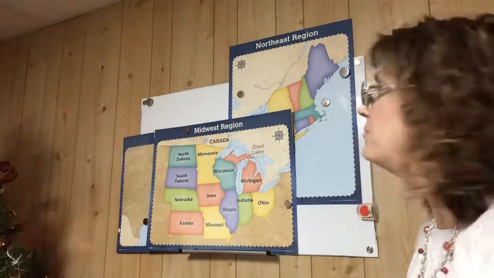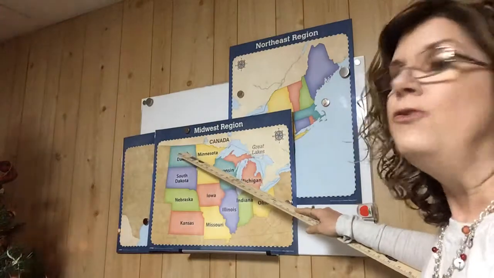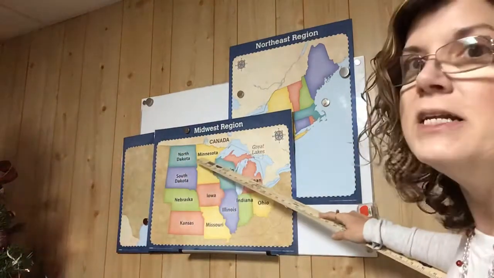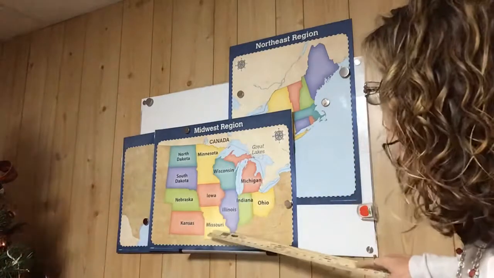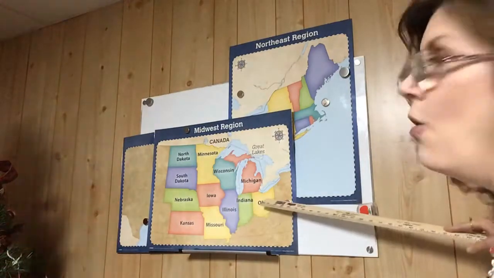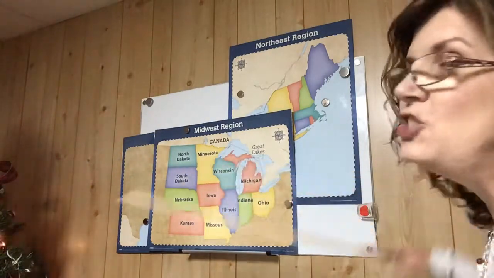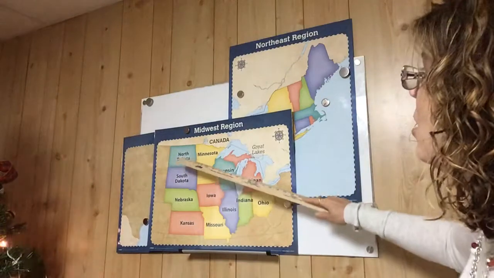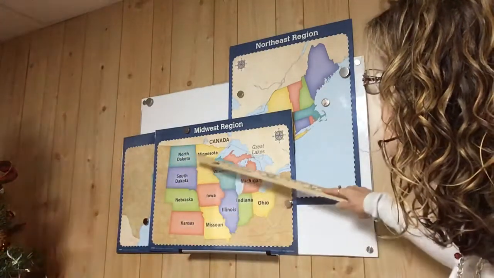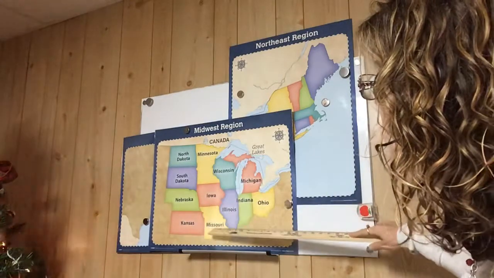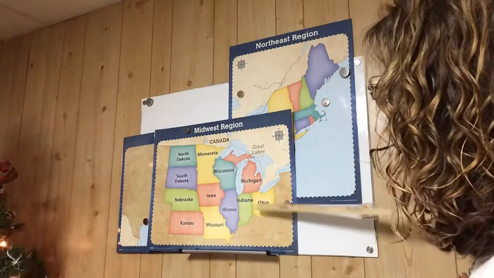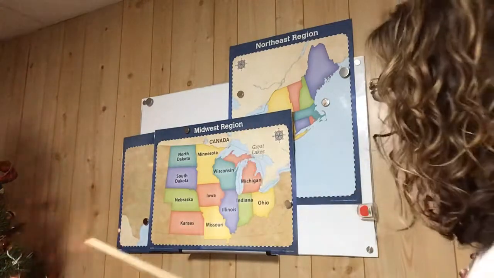I still haven't turned it around yet, but North Dakota, South Dakota, Nebraska, Kansas, Minnesota, Iowa, Missouri, Wisconsin, Illinois, Indiana, Ohio, and Michigan. One more time. North Dakota, South Dakota, Nebraska, Kansas, Minnesota, Iowa, Missouri, Wisconsin, Illinois, Indiana, Ohio, Michigan.